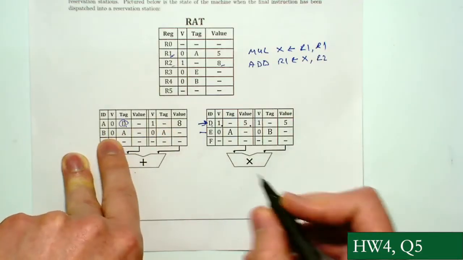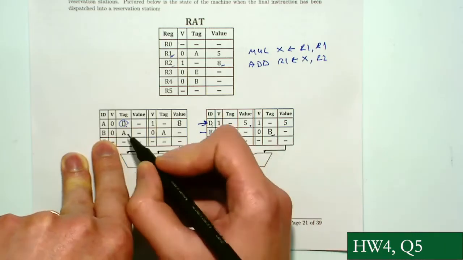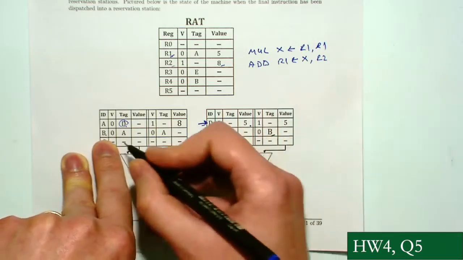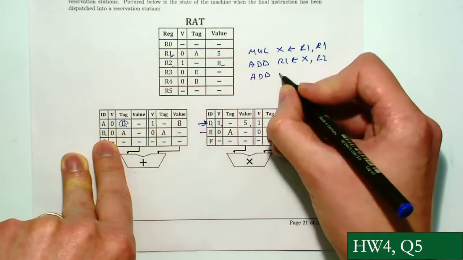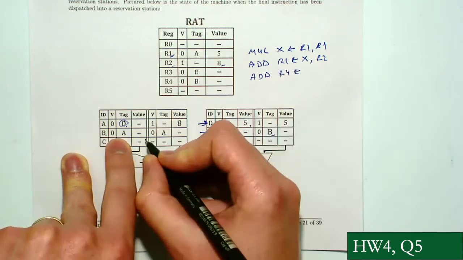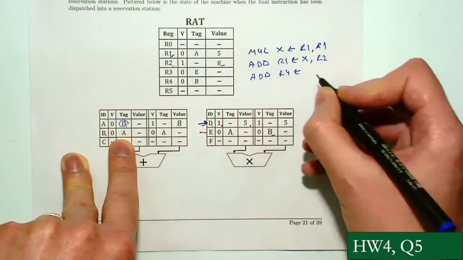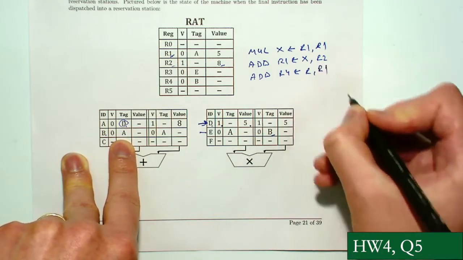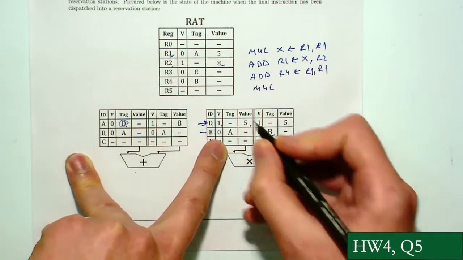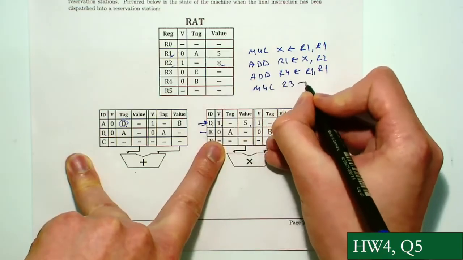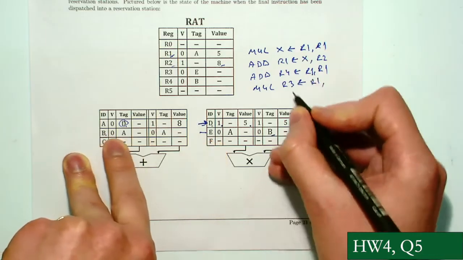Then the third instruction is either B or E. Since E is dependent on B, the third instruction should be B, which is an addition that writes to destination register R4, and the source operands are A and A. A was writing to R1, so the source registers are R1 and R1. And the last instruction is multiply, which writes to R3, and the source registers are R1, and B was writing to R4.